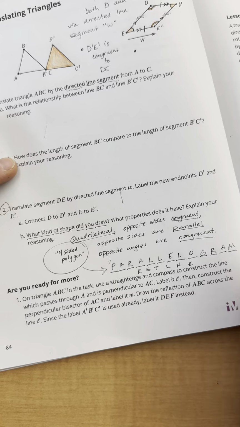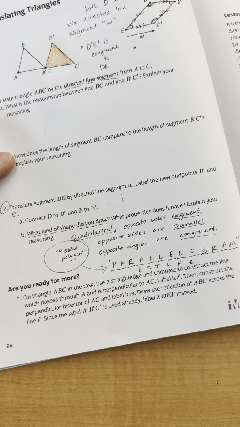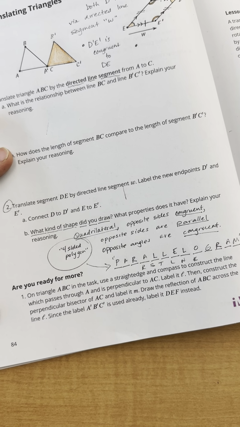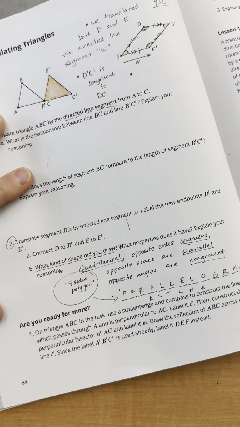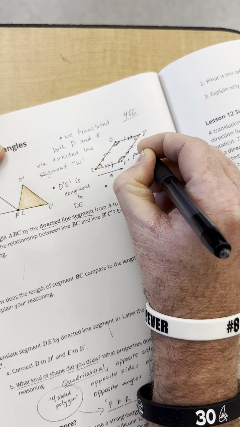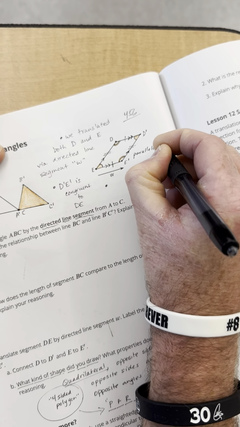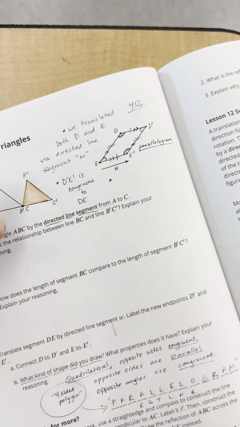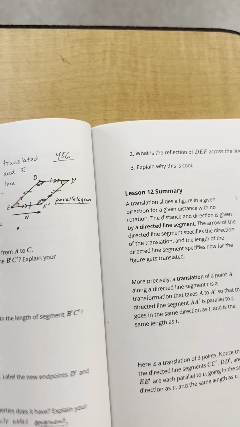It's known as a parallelogram, which we're going to be learning more about. But there's a parallelogram right here. And that is lesson 12.